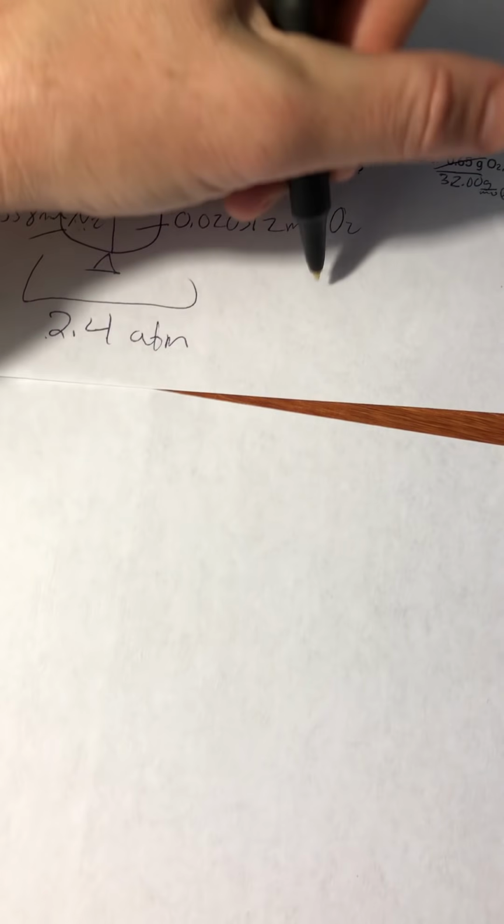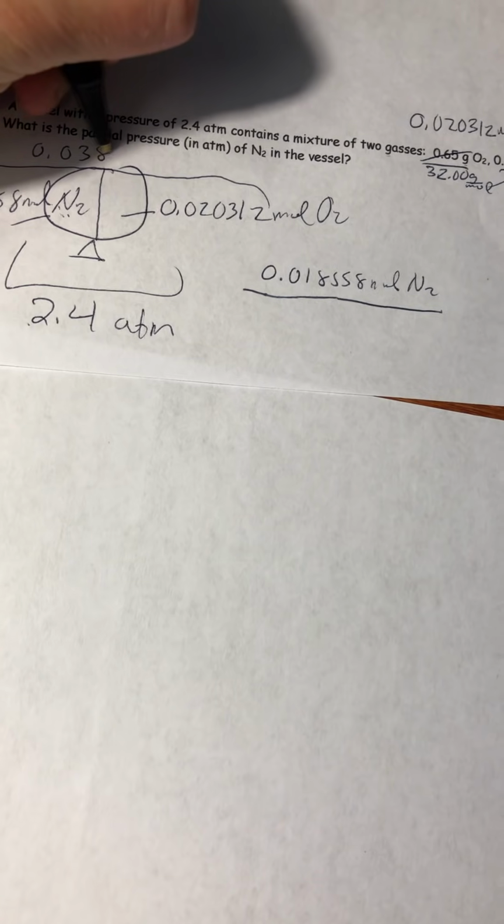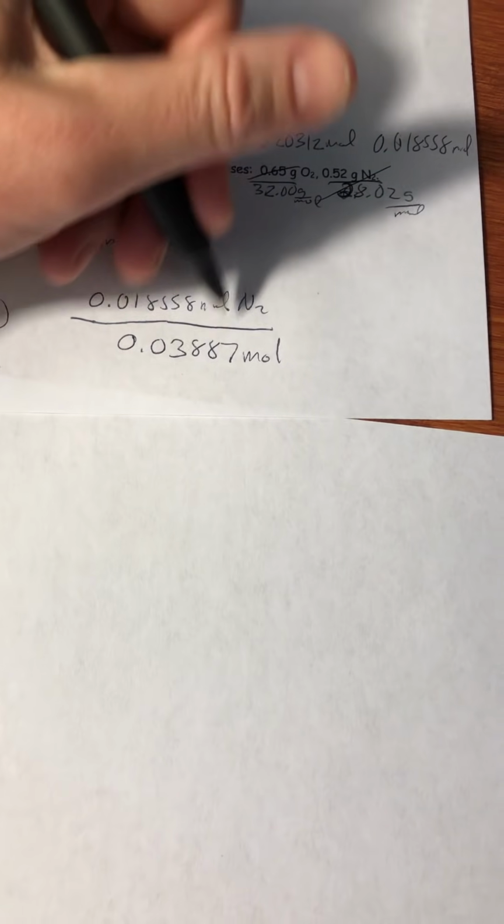So to do that, we want to take what we're interested in, 0.018558 mole of N2, divide it by the total moles. So essentially we're going to add this plus this, and if you add those two up, you get an answer of 0.03887 mole. And that's our total. This would give you about 47.74%, if I remember correctly, somewhere around there. And you multiply it times 2.4.